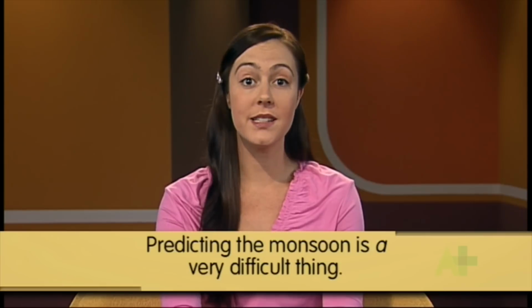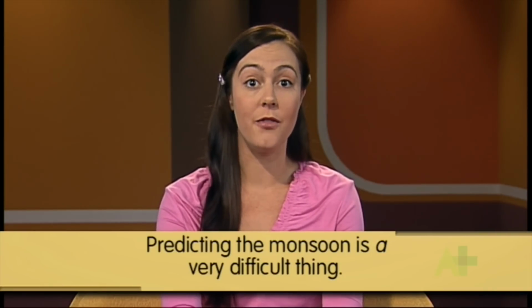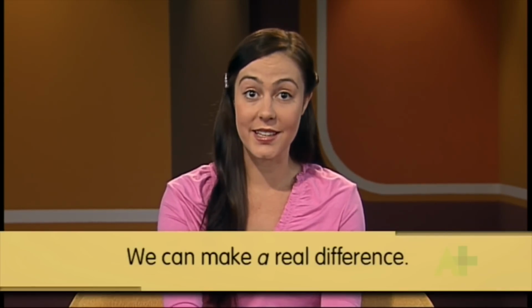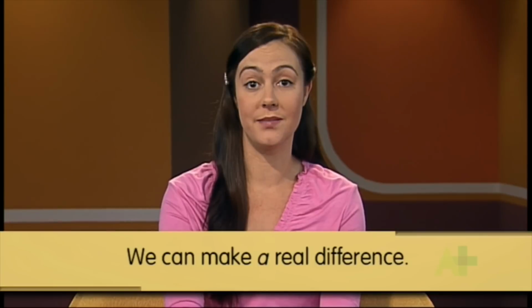She uses the indefinite article twice. She says, predicting the monsoon is a very difficult thing. There are many things that are difficult to do, and predicting the monsoon is just one of them. Secondly, she says we can make a real difference. There are many differences that can be made in the world, but she is just talking about one of them.